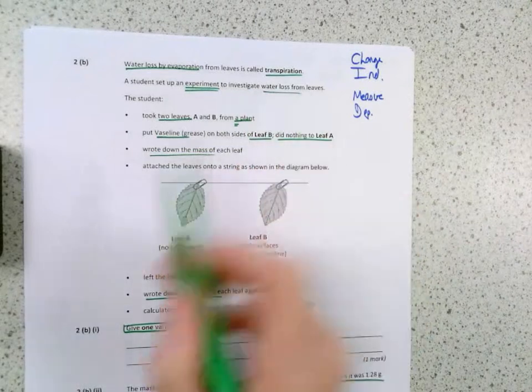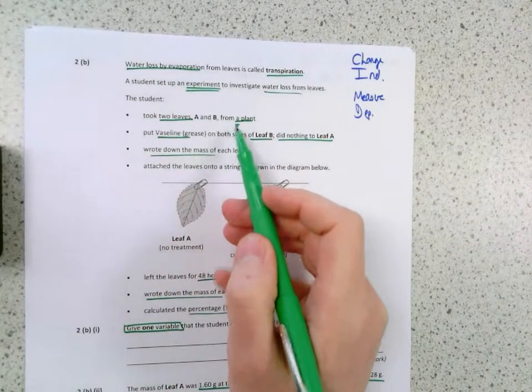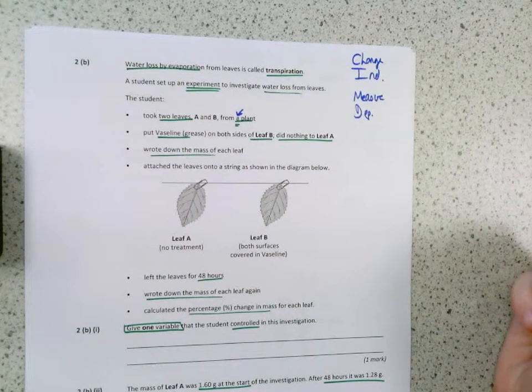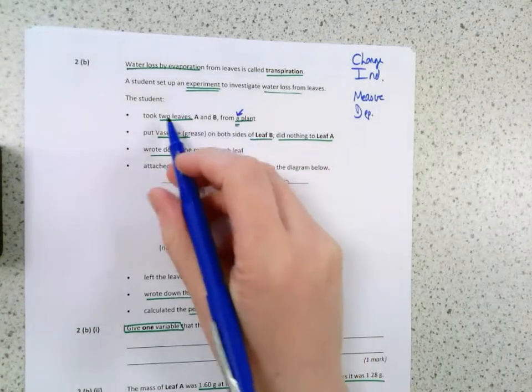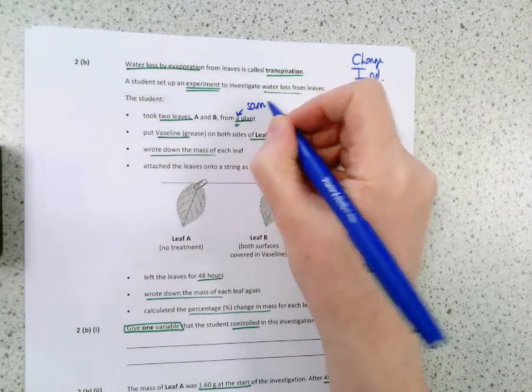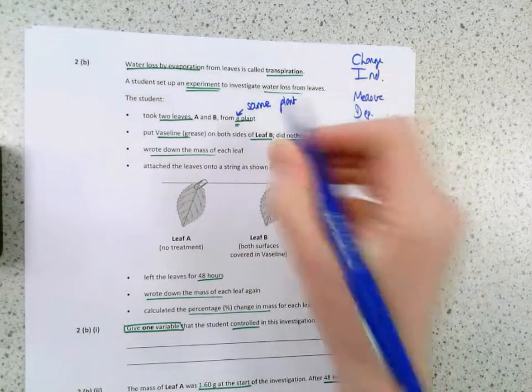They investigated water loss from leaves. They took 2 leaves from a plant. Why have I underlined this loads of times? Because there is information here for you, and if you read carefully you notice it. From a plant, they took 2 leaves from one plant. So that is something they've kept the same. They used the same plant. What kind of variable is that?